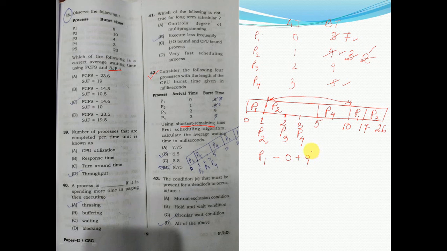Then P2. What is the waiting time for P2? There is no wait for P2 as it arrived at 1 and started execution at 1 itself. So there is no waiting time for P2. Then P3. Waiting time for P3: it arrived at 2 and started execution at 17. So 17 minus 2, that is 15. Then P4. P4 arrival time is 3 and execution started at 5. So 5 minus 3, that is 2.